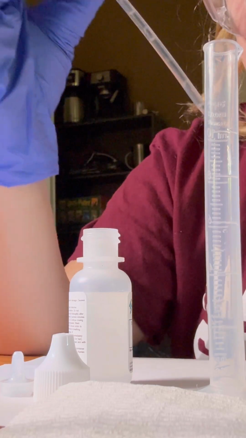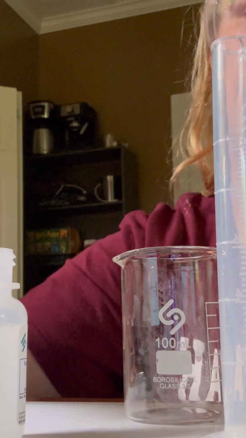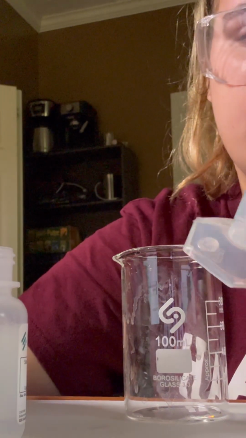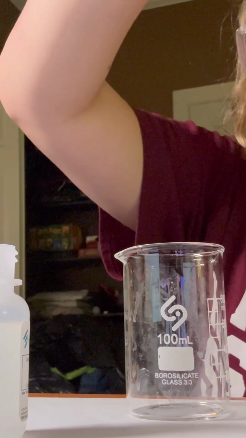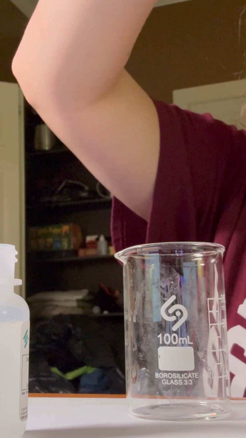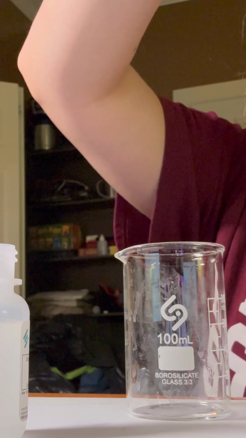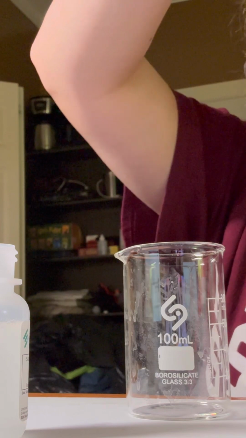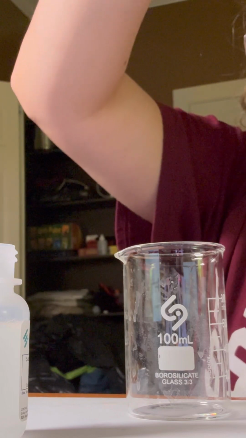So I would think it would. Now we repeat steps 7 through 14 in order to get the data for trial 2. So we need 4 milliliters of the unknown solution once again. So that is 4 milliliters of the unknown weak acid.